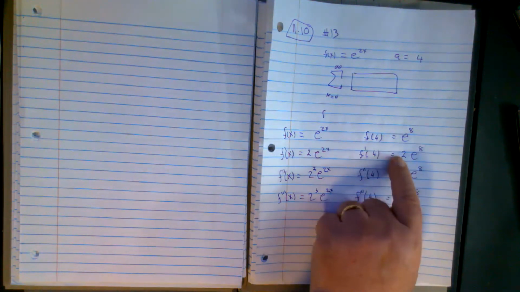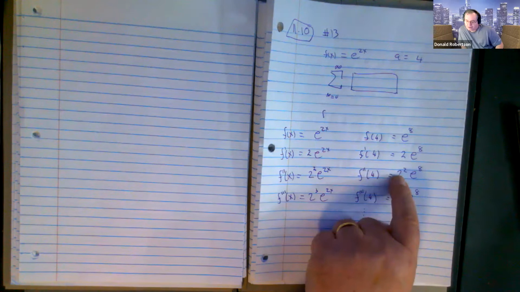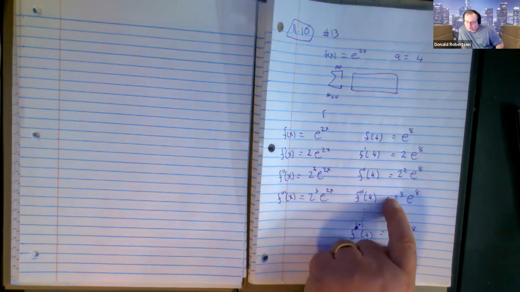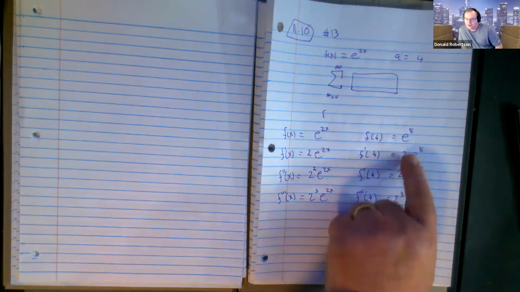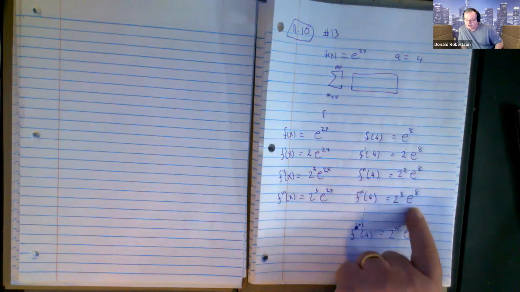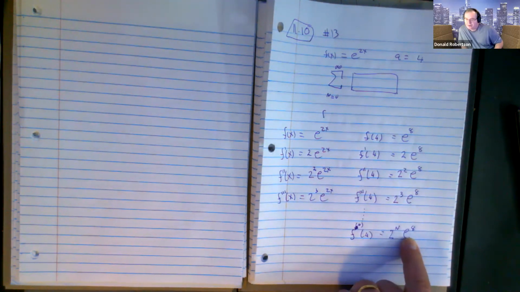Right, can you see it? First derivative, it's 2. Second derivative, it's 2 squared. Third derivative, it's 2 cubed. Nth derivative, 2 to the n. What else is there? Well, e to the 8 is a fixed number, so it's not going to change no matter what derivative you do, so it's still e to the 8.